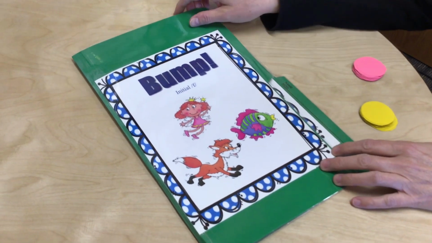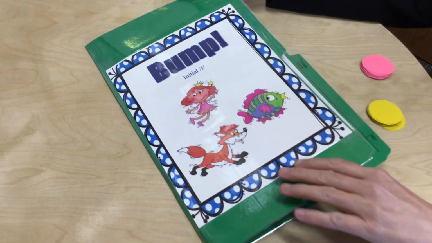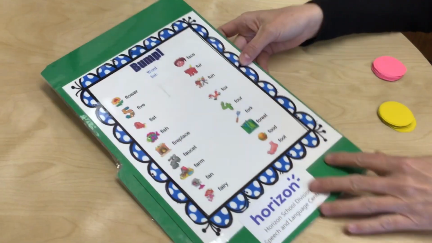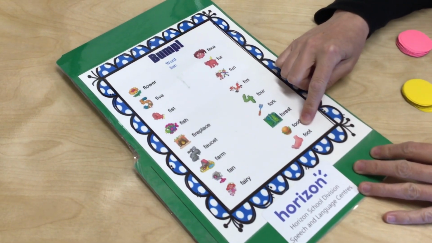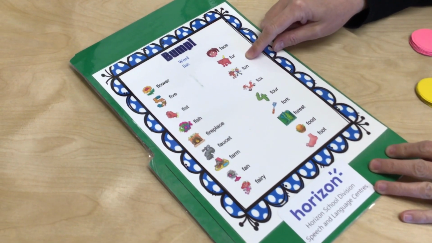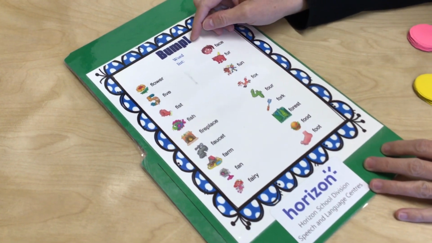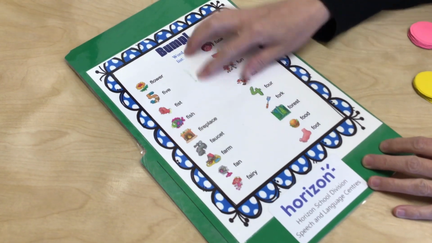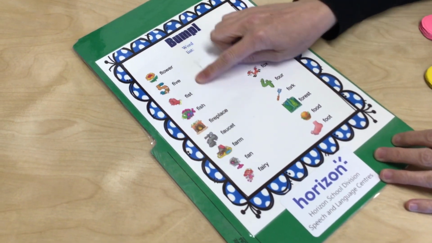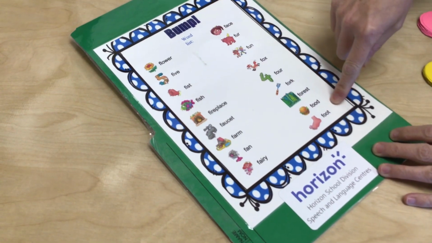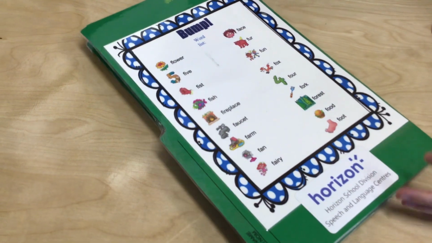Here is the bump game, again, for the initial F sound. And on the back is a list of all the words that are in the game. So to start the session, the adult just reads these as a listening activity for the kids and just gets them familiar with the vocabulary. So the adult would just say each of these words on the list, not expecting the children to say them, but just to listen to them.